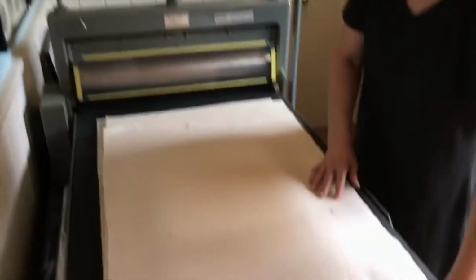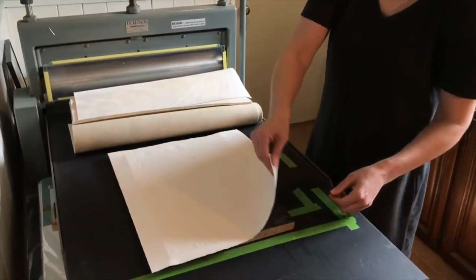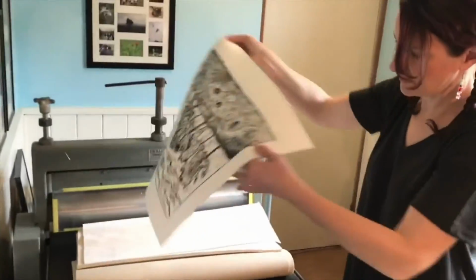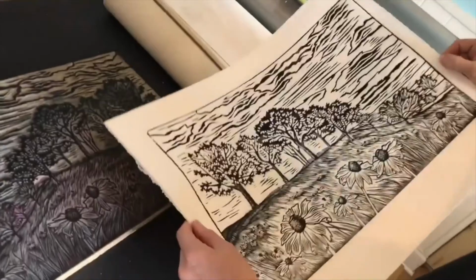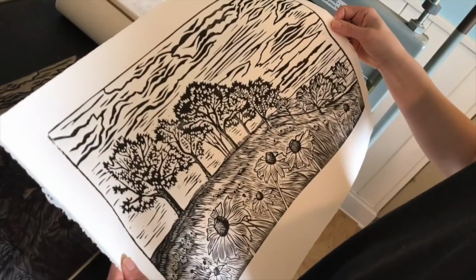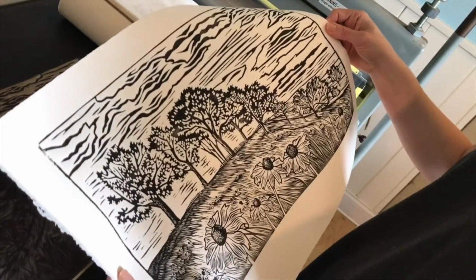Lower the bed, bring it out, and the best part is the reveal. So here is the first print of the Oak Savannah. So then this will go on some press boards, and it takes a couple days to dry because it's oil-based ink, but the press boards help to keep it flat so it doesn't buckle while the paper's drying.